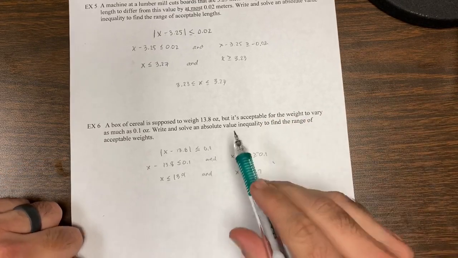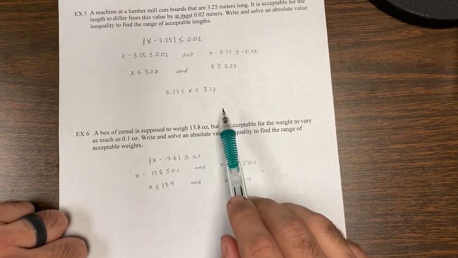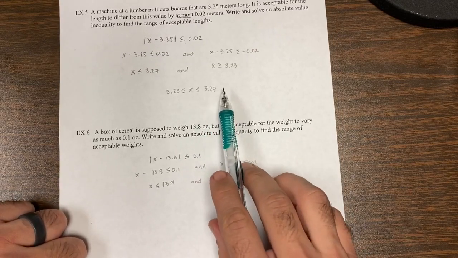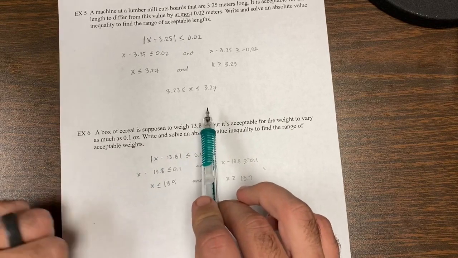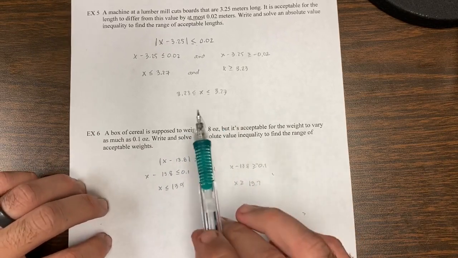Okay, now I should have mentioned on the previous problem, whenever you're answering a word problem, don't just answer it like you're answering an equation. Write in words what this means. Always with word problems.